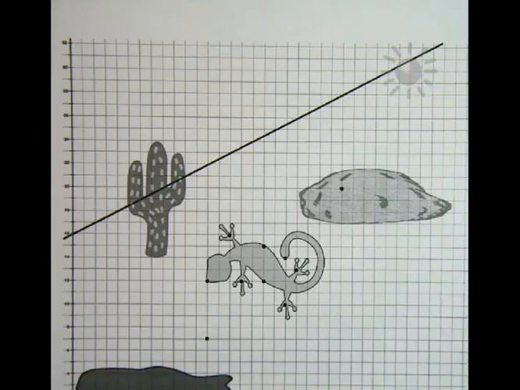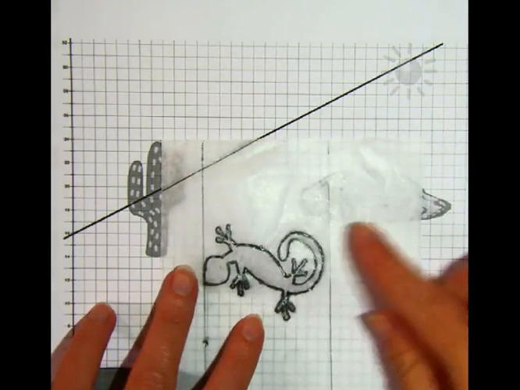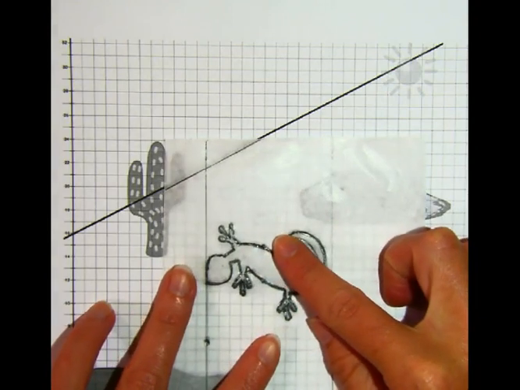For the final part of the task, Leaping Lizard, we are asked to reflect the lizard about the given line, y equals 1/2 x plus 16, so it looks like the lizard is doing a backflip over the cactus. We can use patty paper to help us flip the lizard over the line of reflection.